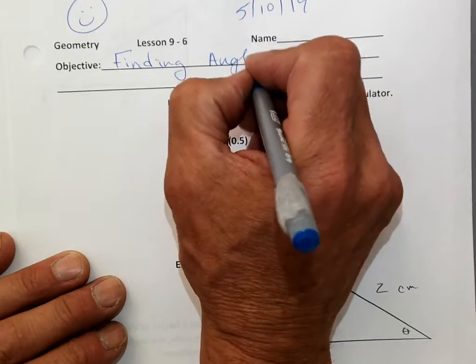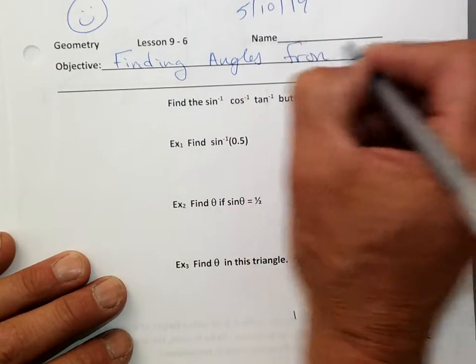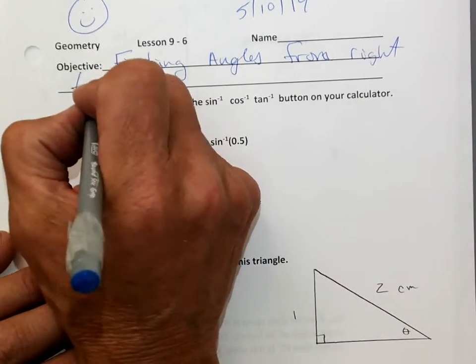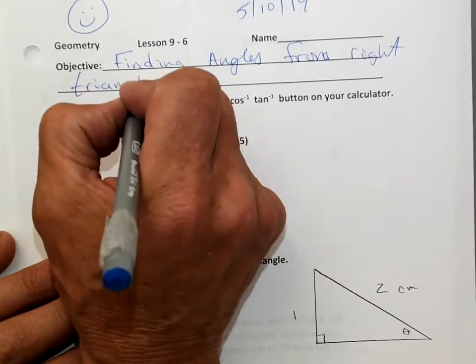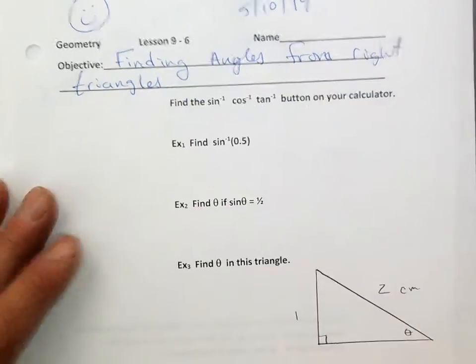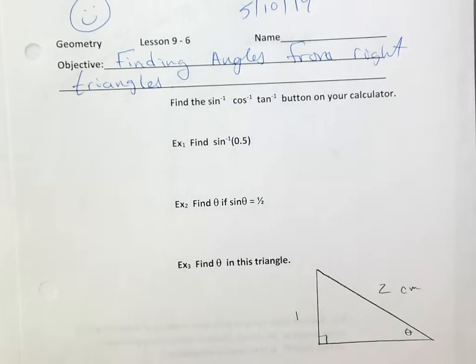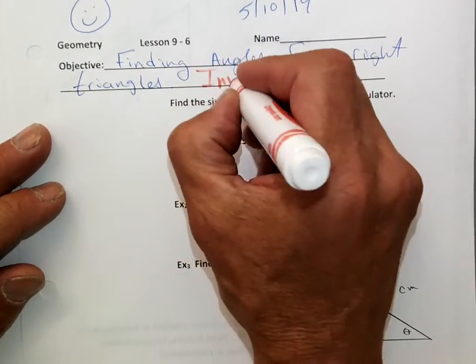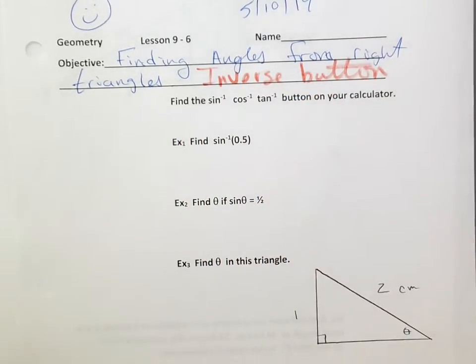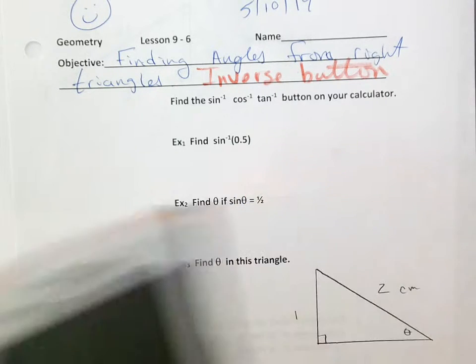Okay, so today's objective really is finding angles from right triangles. And what we're going to do is we absolutely must have the inverse button. It's the inverse, because if you're going to find the angle, you need the sides to get the angle. So find the inverse button.